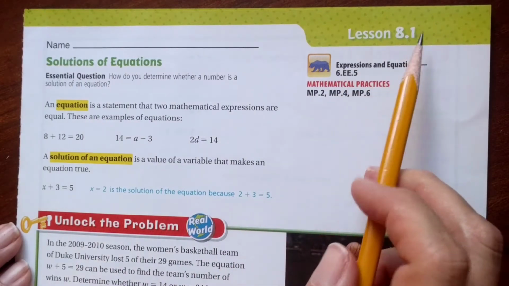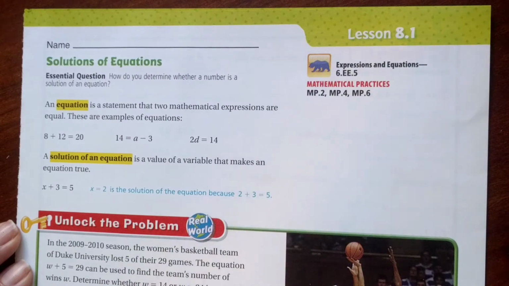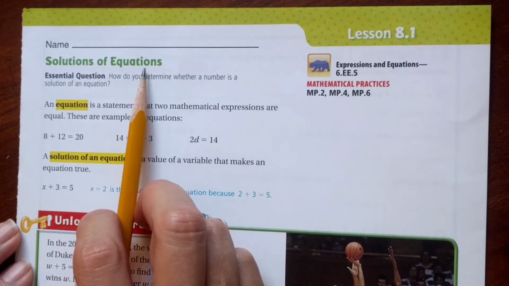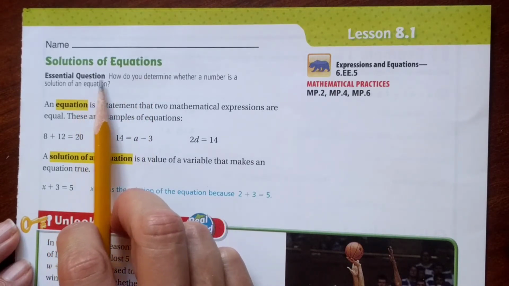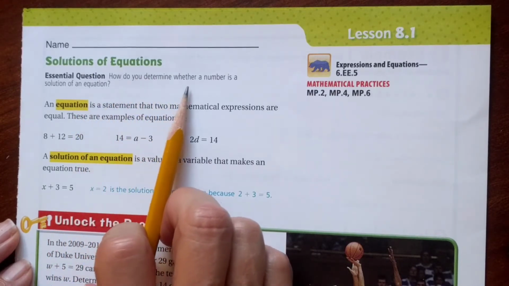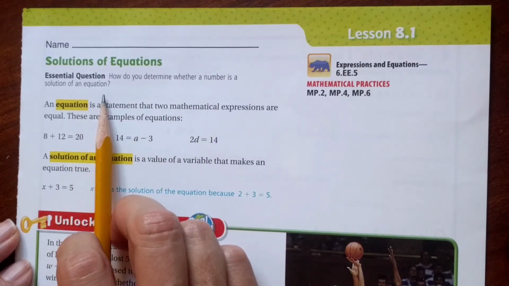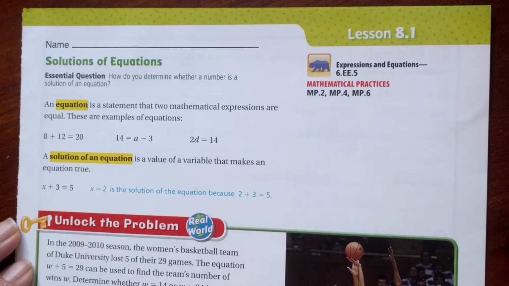Lesson 8.1, our first lesson in Chapter 8, is found on page 307 of your big book. Solutions of Equations is the title of this lesson, and our essential question is, how do you determine whether a number is a solution of an equation? Basically, today we're just learning the guess and check method. We're going to be given a number. We're going to see whether or not it's a solution.